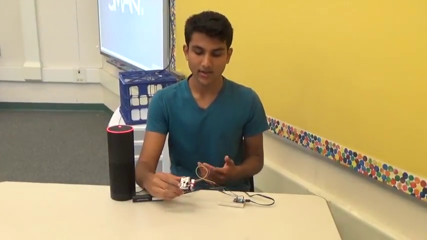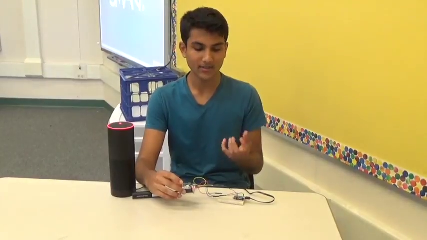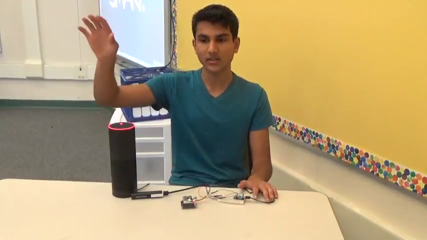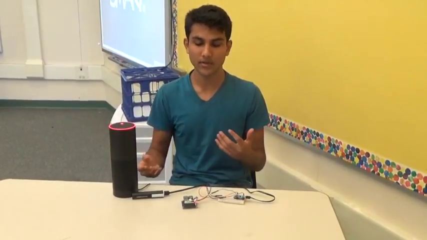Alright, so just like before, this dust density sensor reads a variable and sends that to the Particle Photon microcontroller, which then puts that variable in the cloud where Alexa is given the location of that variable and is able to read out the variable that was given.